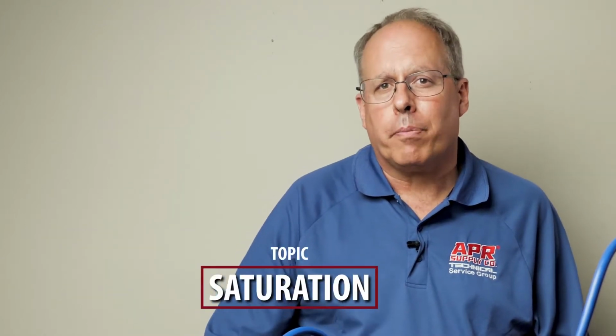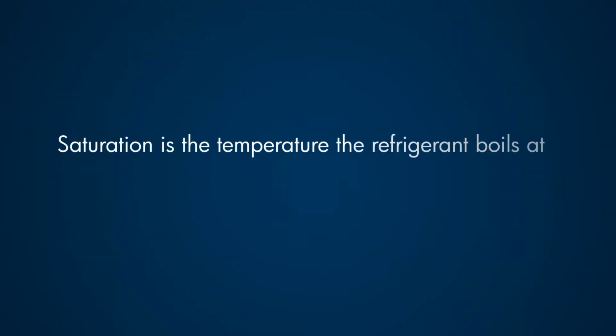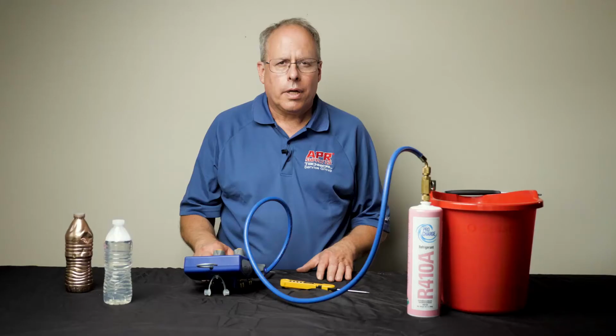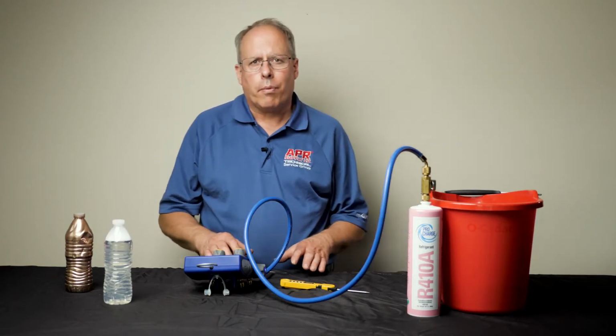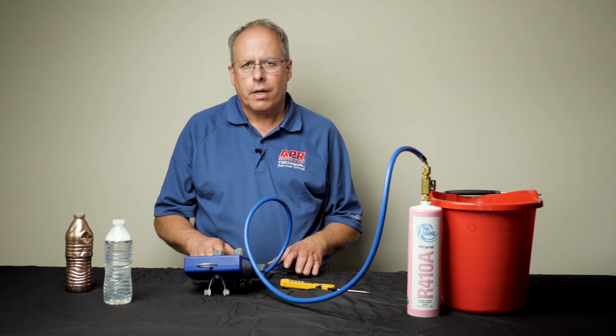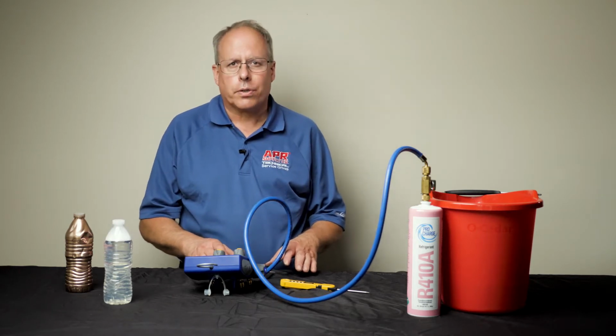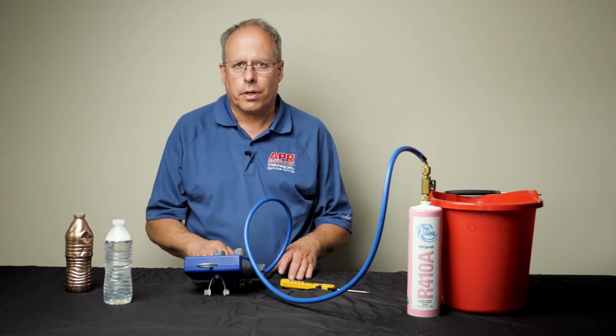Today's discussion will be about saturation. Saturation is the temperature the refrigerant boils at based on its pressure. The boiling point of the refrigerant is something that we're going to manipulate by way of the refrigeration system. This is what allows us to actually cause refrigeration to occur.